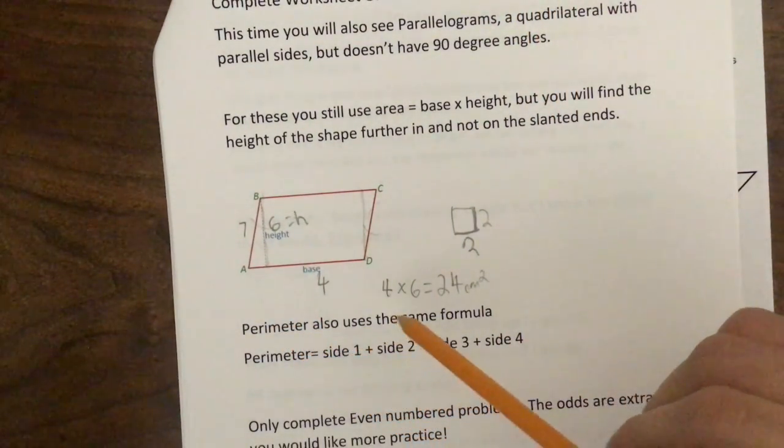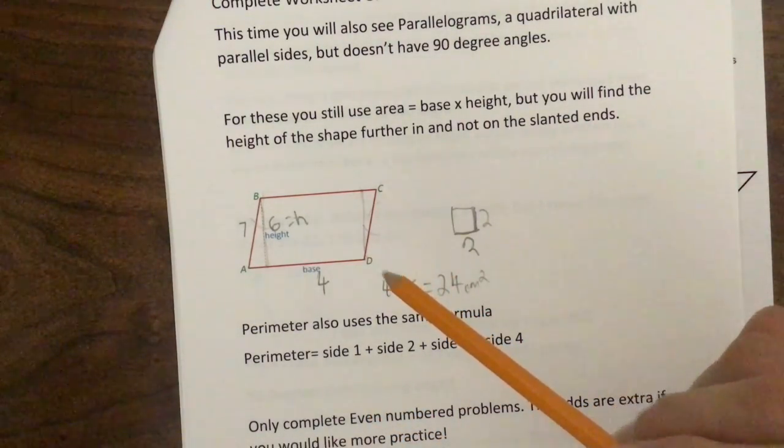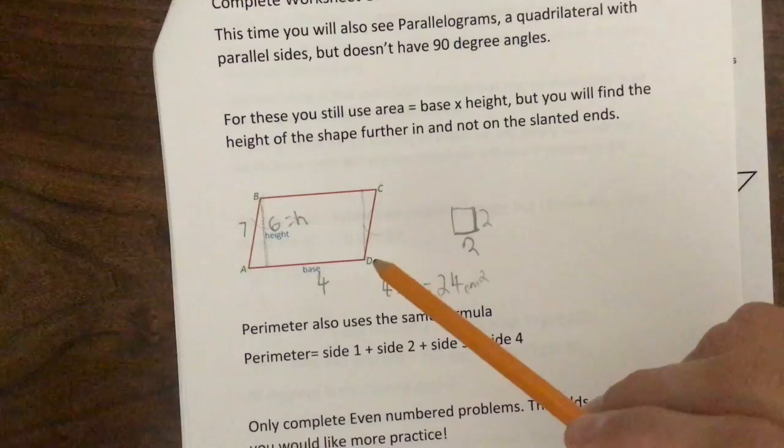A perimeter also uses the same formula as just a square or a rectangle, all 4 sides. So for perimeter, you do need the slanted line.